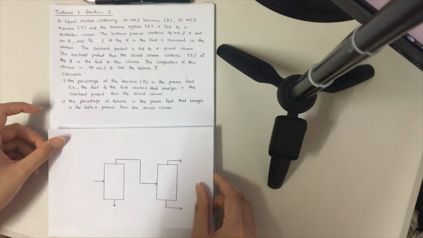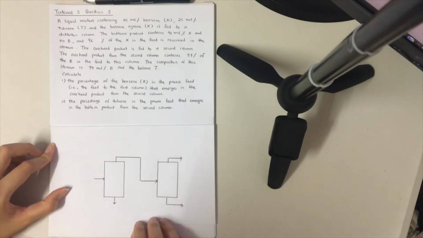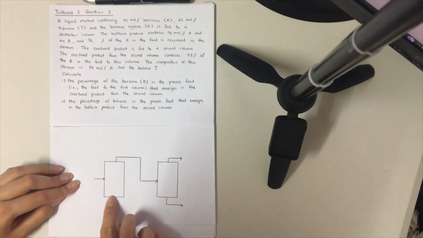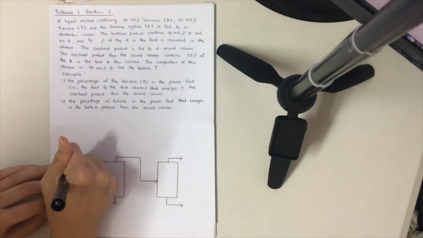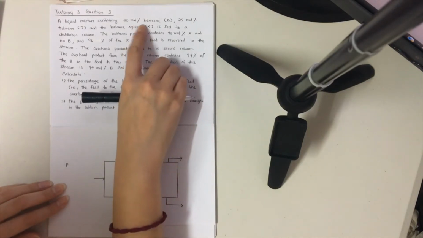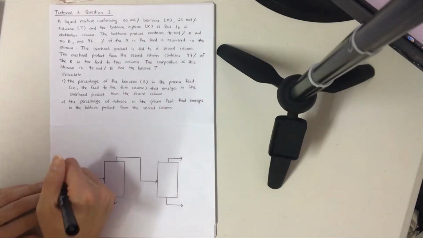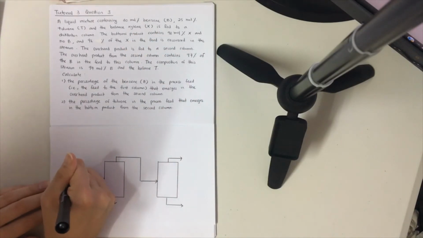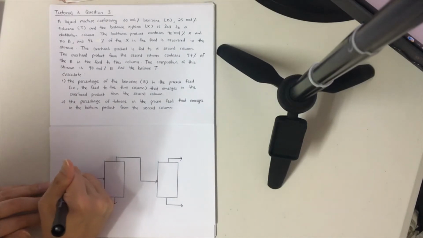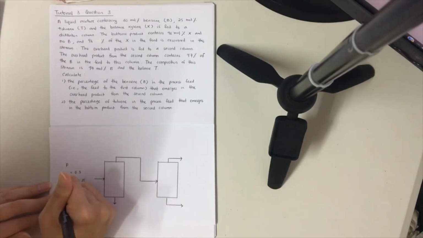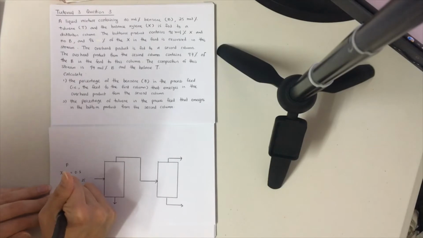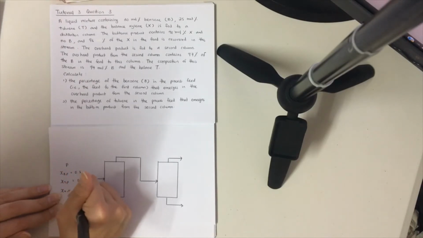So we will draw out the system. You have your feed in, and you have two columns. The feed has 30 mol% of benzene, so we will call that XB at F, 0.3, and 25 mol% of toluene, XT at F, 0.25, and the remaining is X, which is 0.45.